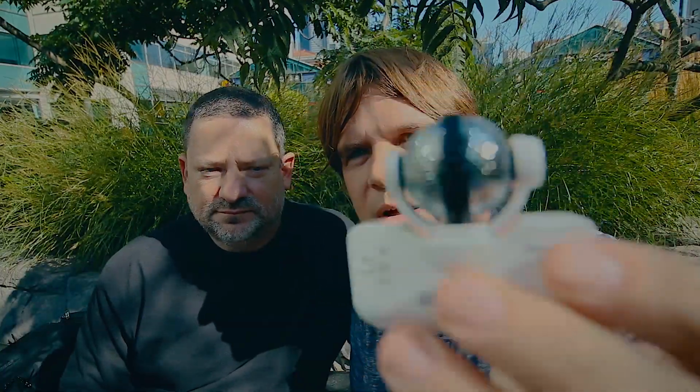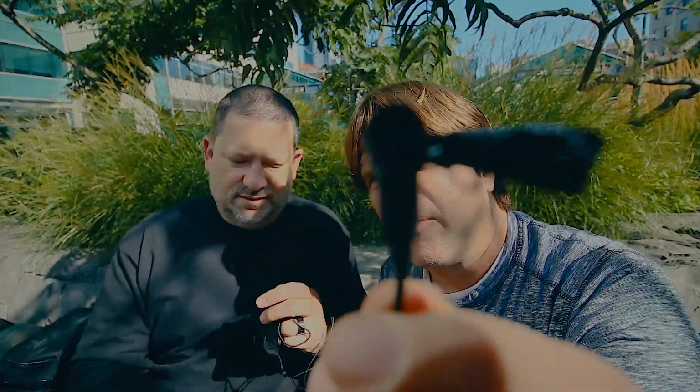Now, if you want to spend a little bit of money, I would say the first thing to get is an extra microphone, something like this. Now, if you're doing interviews, this is a really good type of microphone to get.